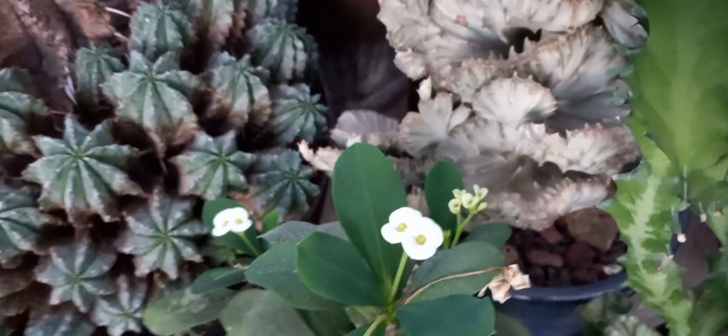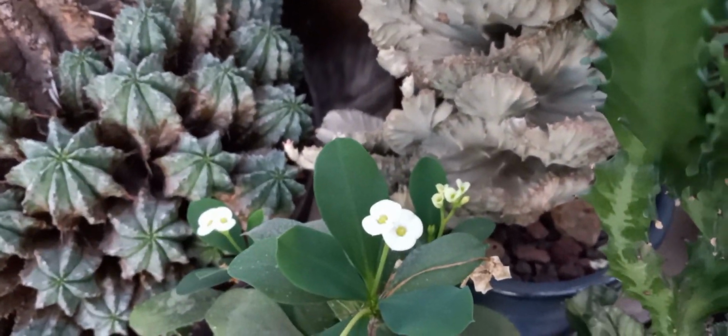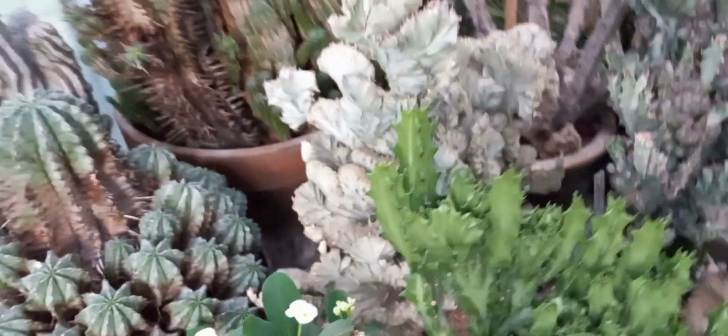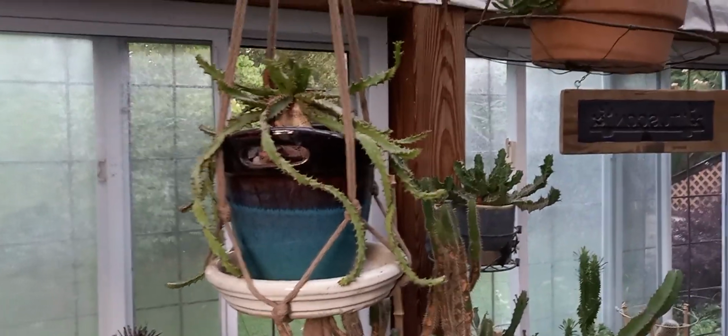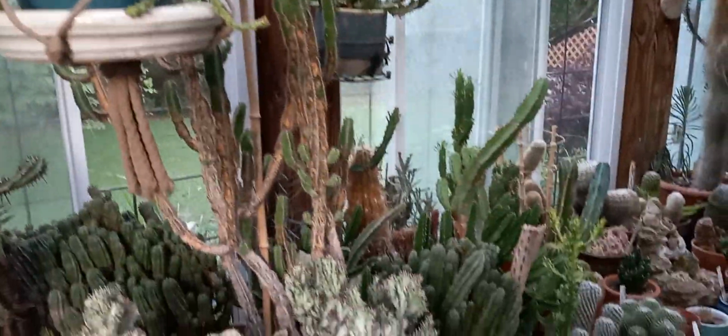Now you can see always the flowers are quite small on euphorbias. They're never really big, huge, showy flowers like around cactus. Cactus do have the advantage there as far as being showy. They have the beautiful flowers. Even the small flowers are quite pretty because of the petals. And euphorbias don't have this.